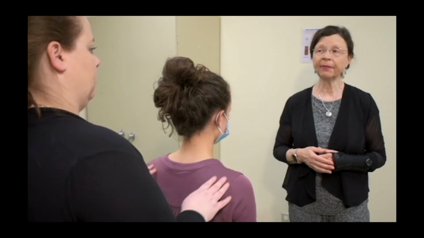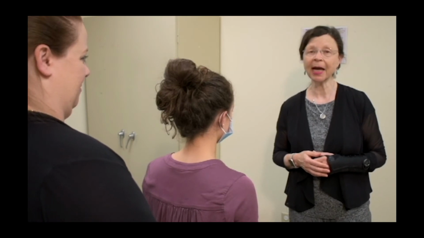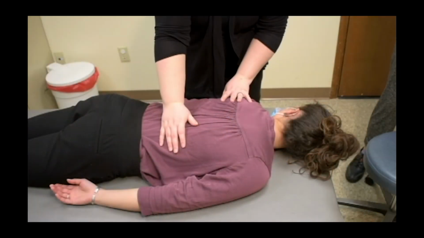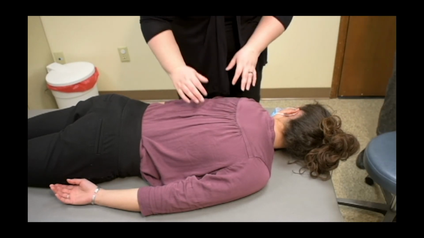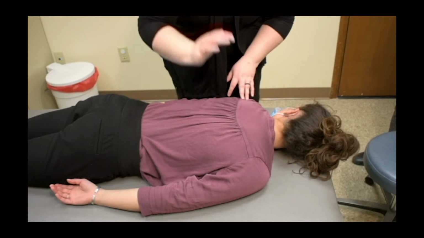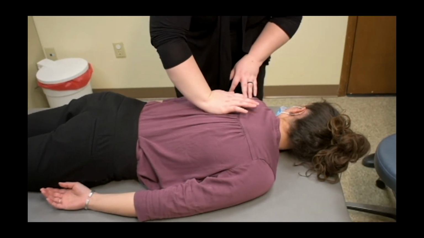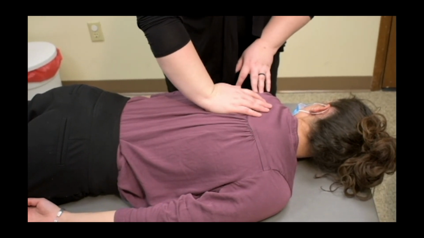Now, Jackie and I favor using HVLA because we think it's a little quicker. She's going to show you that old tried and true cross table lateral technique. You have them laying down and you're going to do the cross table technique. Basically what you're going to do is whatever side they are rotated posteriorly on, you want that hand to have your thenar and hypothenar eminence right at the bottom of that posterior rotation.